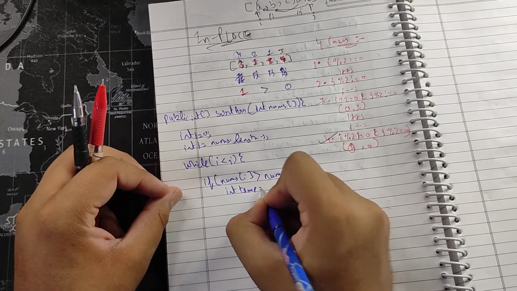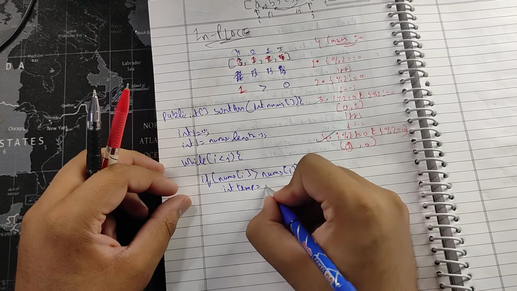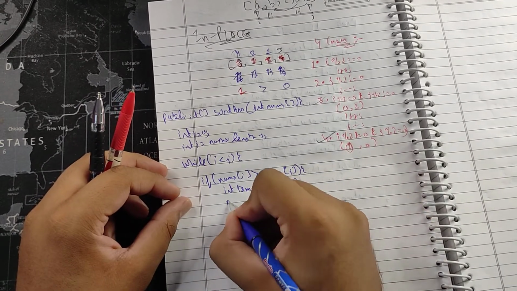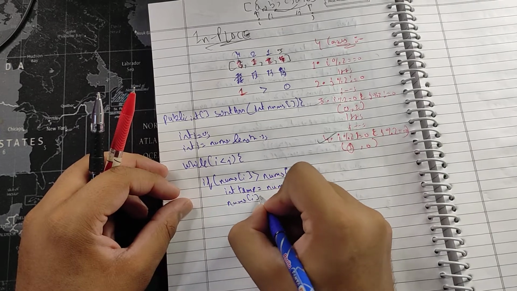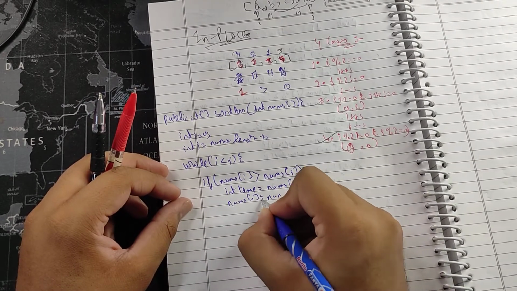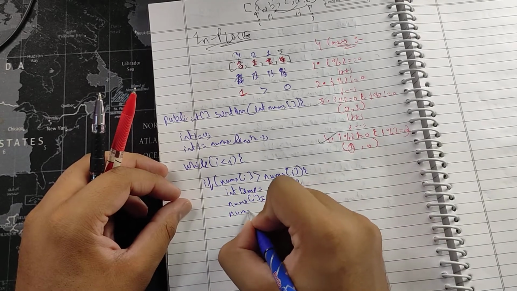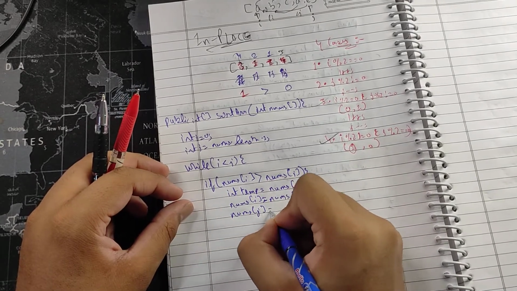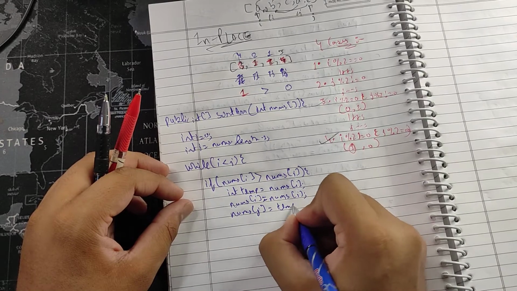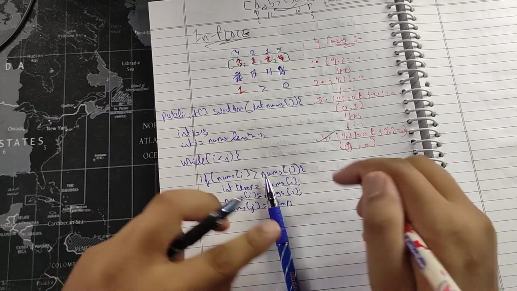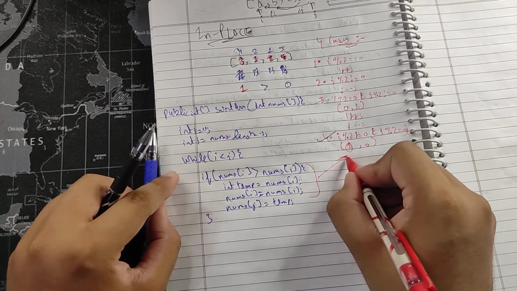So if that's the case, then we're going to swap it. In place will work over here. So we create a temp and we hold the nums i value. Our nums i value will go to the nums j position, equals nums j, and our nums j will go to our i position, which we hold in our temp variable. So that's how we deal with this case.